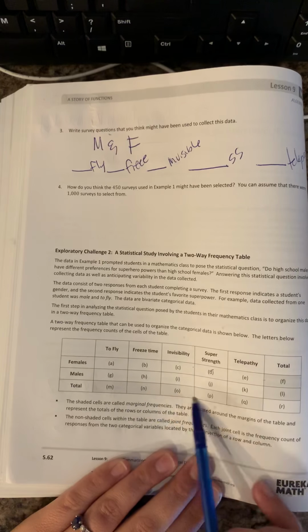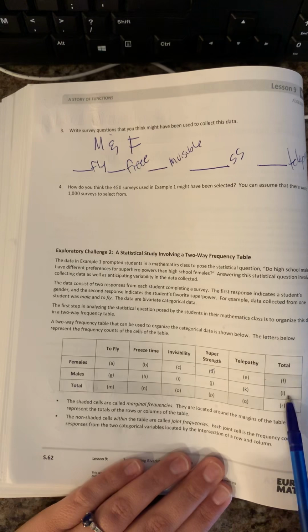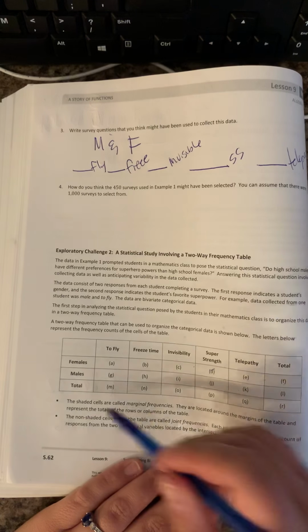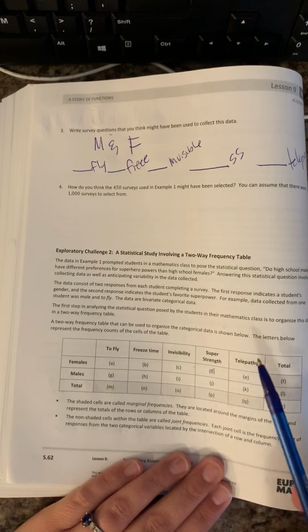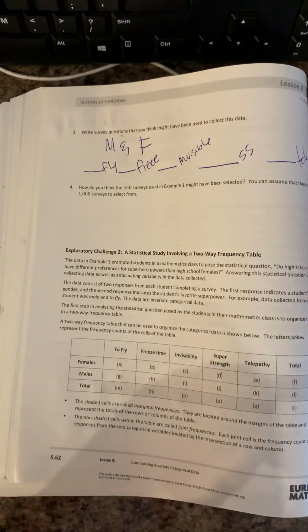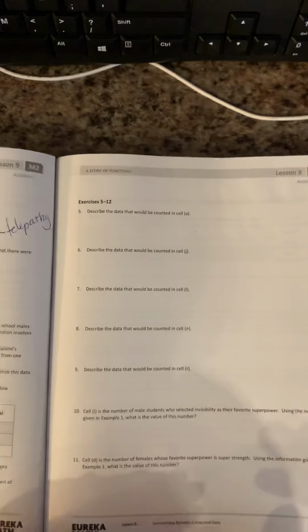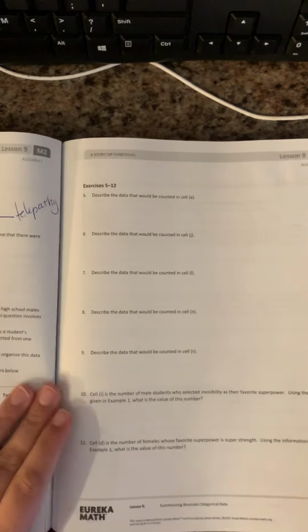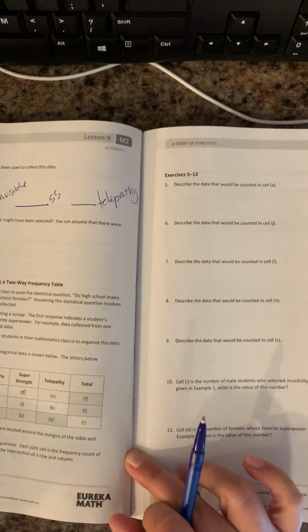The shaded cells are what we call marginal frequencies, because they're located around the edges of the table. Okay, the non-shaded cells are called joint frequencies because they tell you when the two pieces are joined together, what their total would be. Okay, so the important thing is not necessarily that you remember those terms, but that you remember how to set it up. So now we're going to come up with the data that would fill in this table.